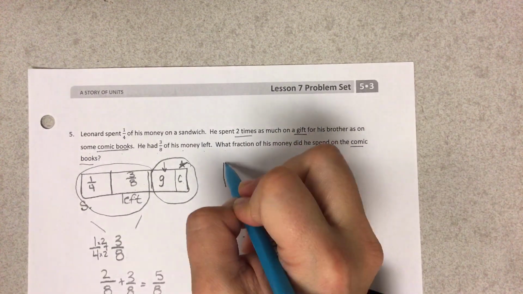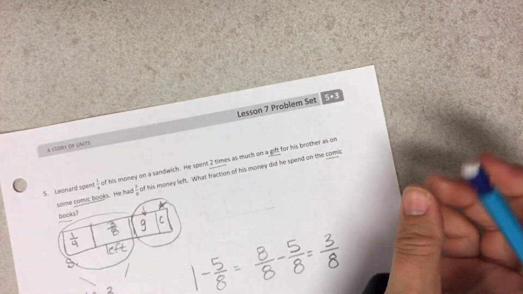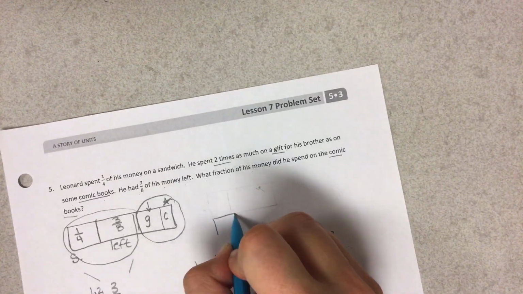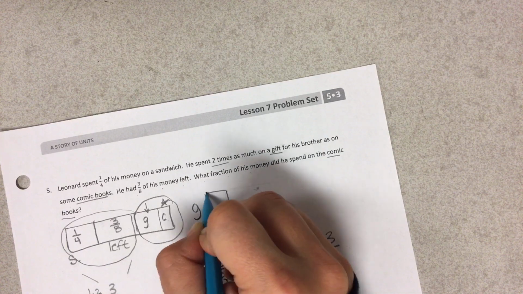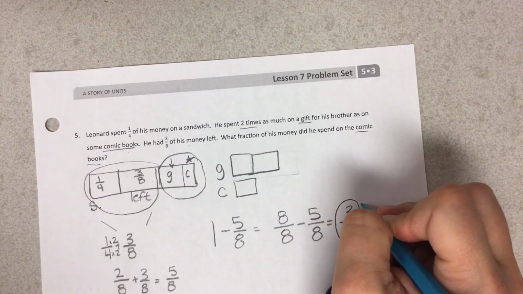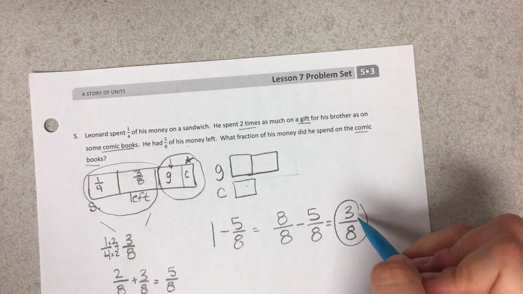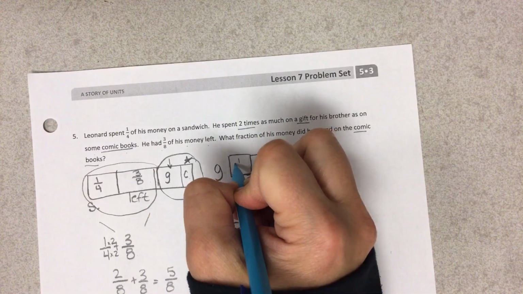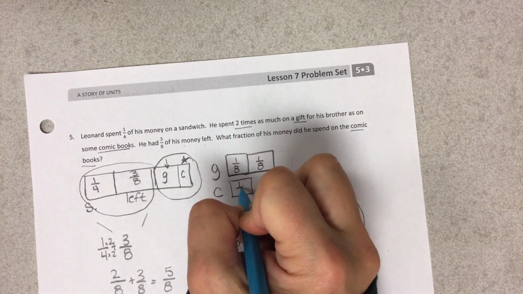But here's what I know. I know that he spent 2 times, so here is how much he spent on a comic book. So here's his comic book. And I know that on his gift, he spent 2 times as much. So if I have 3/8, how much would I put into each of these 3? I'm kind of splitting that 3/8. Well, if I think about it, I have 1/8 plus 1/8 plus 1/8.